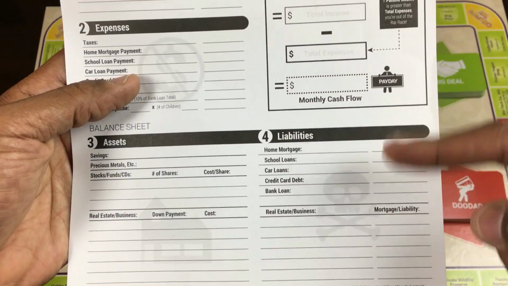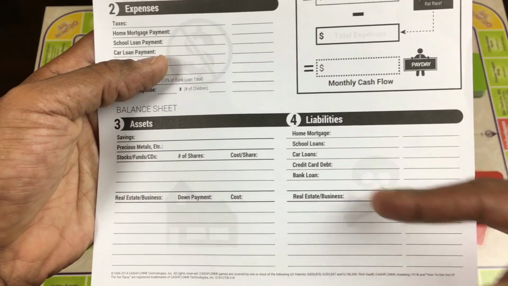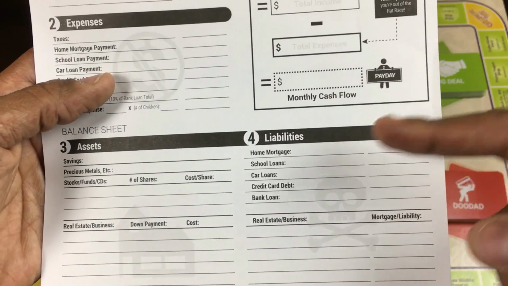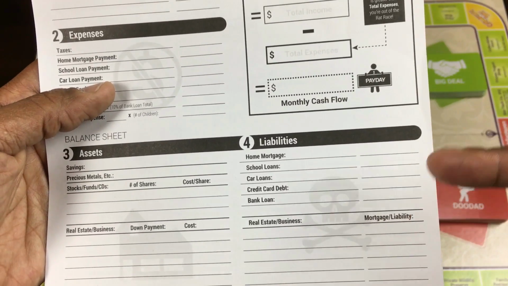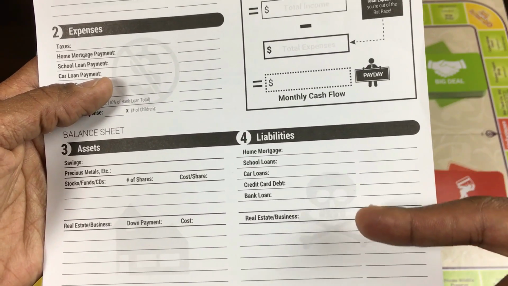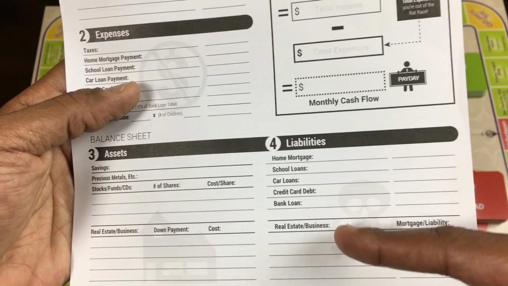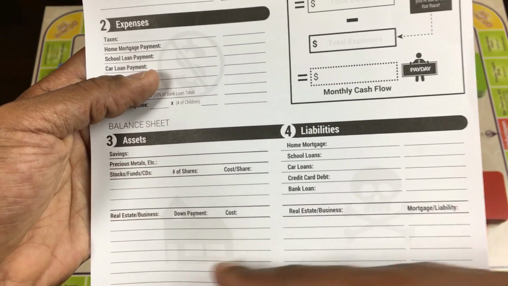And then your liabilities are things that you're either using to purchase assets, or things that are taking money out of your pocket every single month. Things like a home mortgage, school loans, car loans, credit card debt, bank loans. And then you may have a different type of liability, like a mortgage, that you're using to purchase assets.